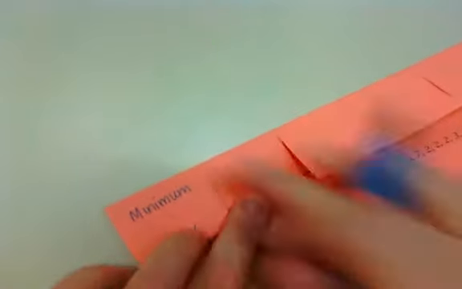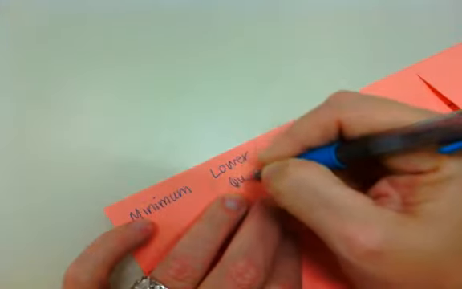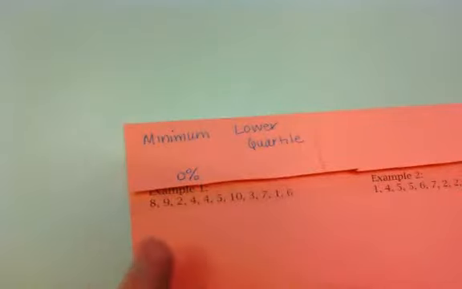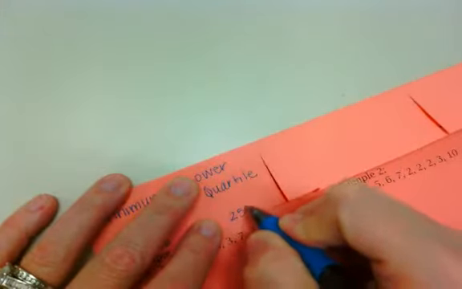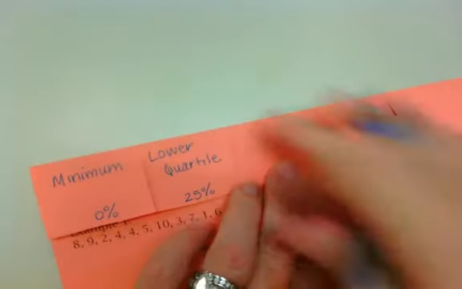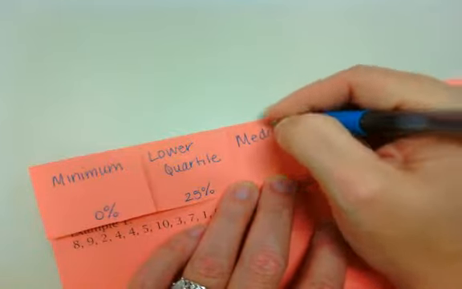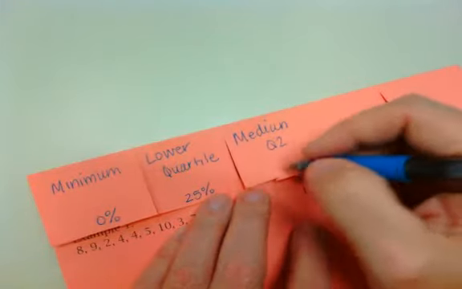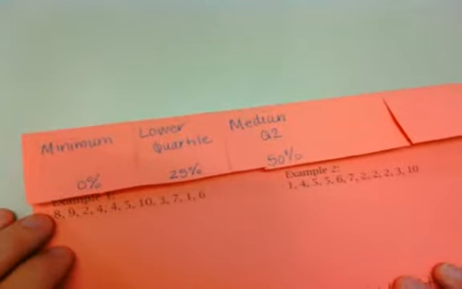Alright, the next one that we have is our lower quartile. Okay, and once we start separating everything, you understand that your lower quartile is the lower end of the box plot, and that's always worth 25%. And then, of course, you have your middle, which by now you should know is the median. And the middle is always Q2, which is your quartile 2, and that's always worth 50%. It's the middle, guys. 50% is always the middle.